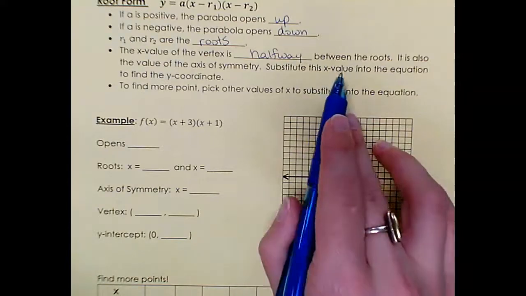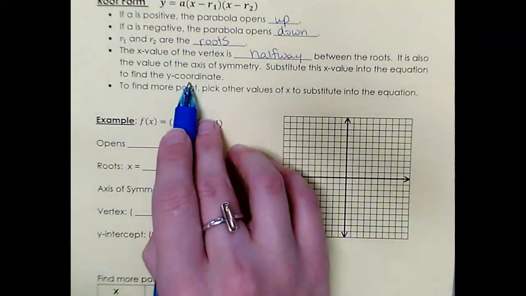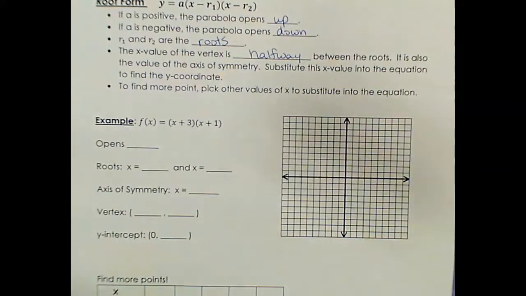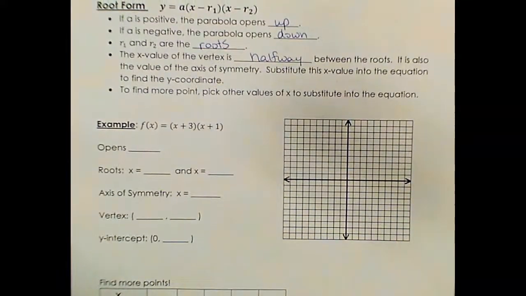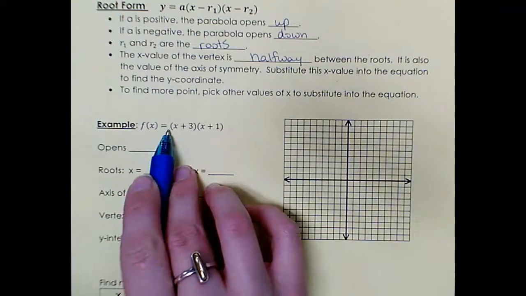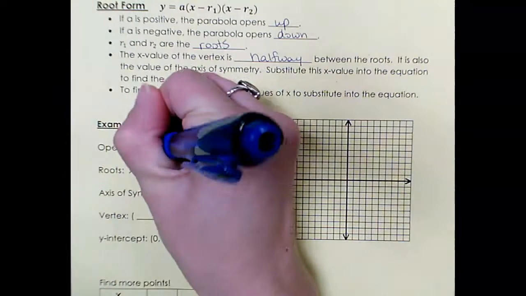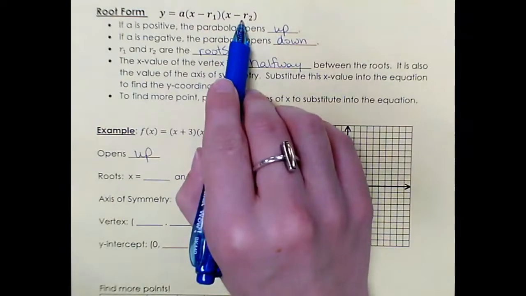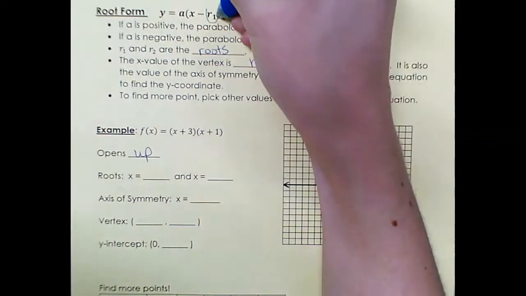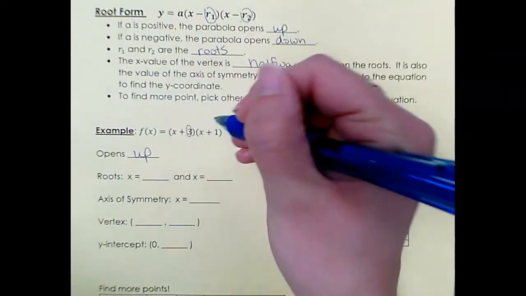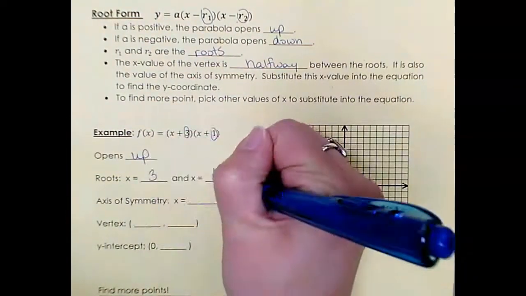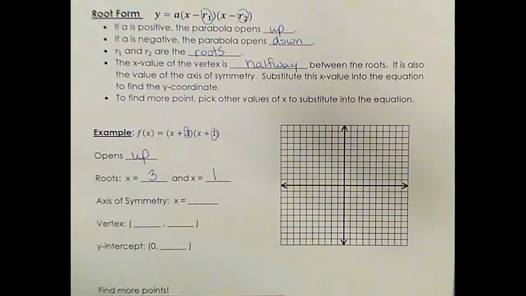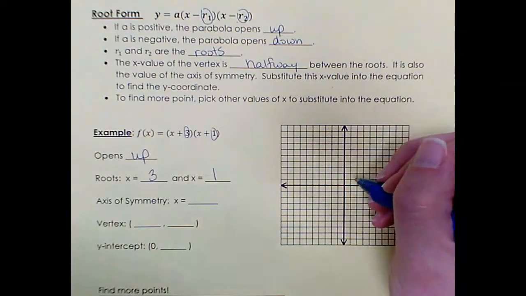You want to substitute this x value into the equation to find the y coordinate of your vertex. And then again, to find more points, you can pick other values of x to substitute into the equation and find their y values. So we have an example. This a value is 1. It's positive, so this opens up. My roots, remember, if this is my factored form, my roots are the opposite signs. So my roots are just what is being subtracted. So that would be the 3 and the 1. So again, you kind of have to change signs here.